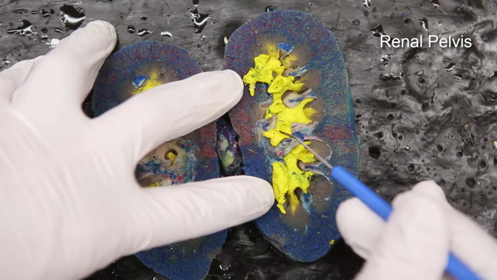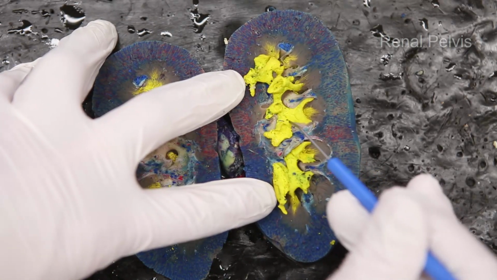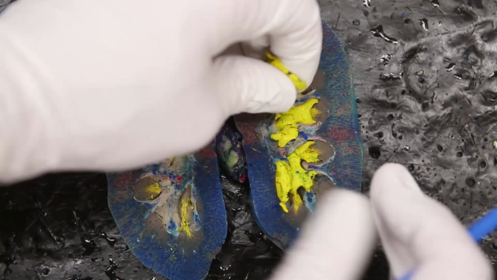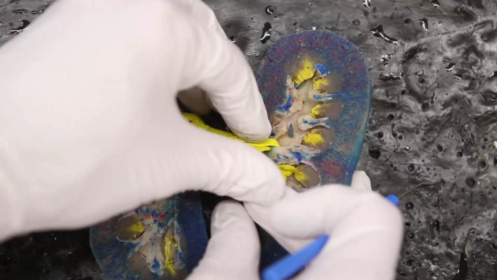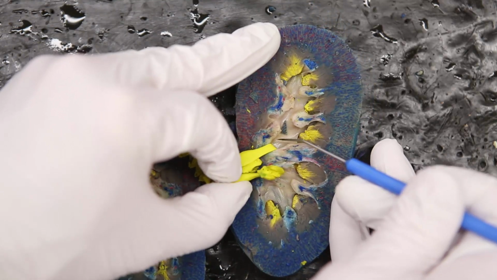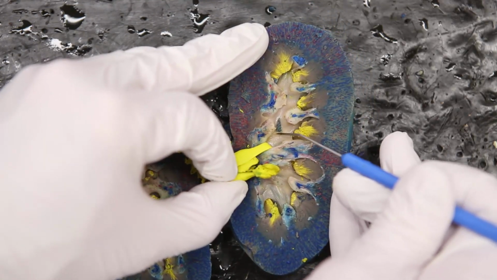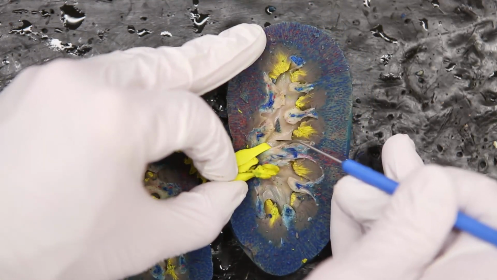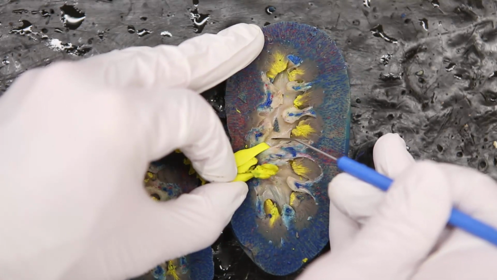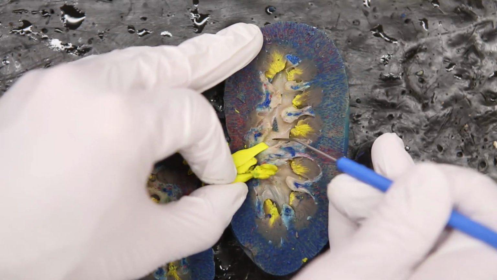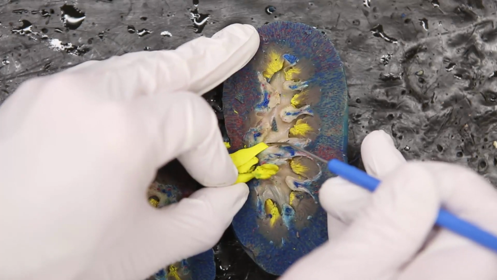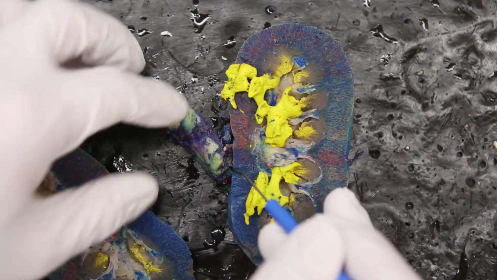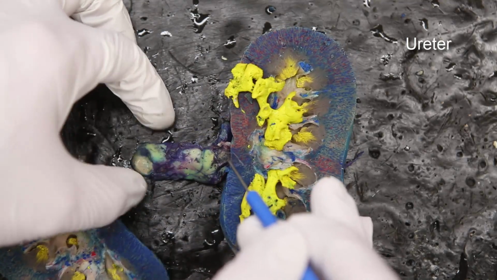The renal pelvis is found right in the middle. It's right where you see all this yellow. So if we work on kind of pulling it out a little bit, this open space right here, this would be the renal pelvis. The renal pelvis is a collecting point for the filtrate, for the urine. From that point, from that renal pelvis, it'll then exit out through the ureter.